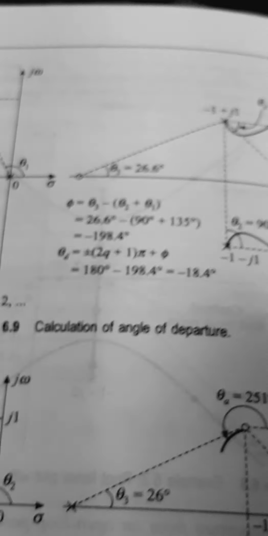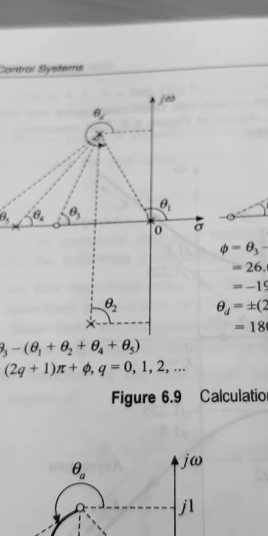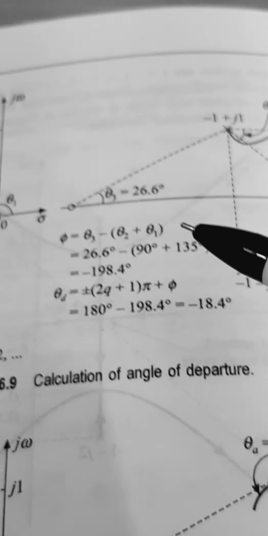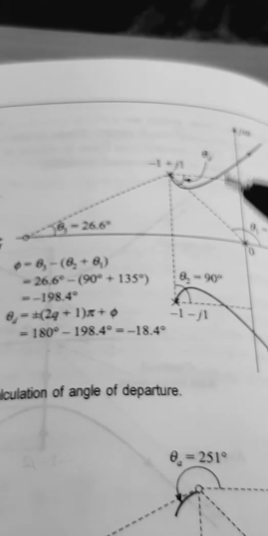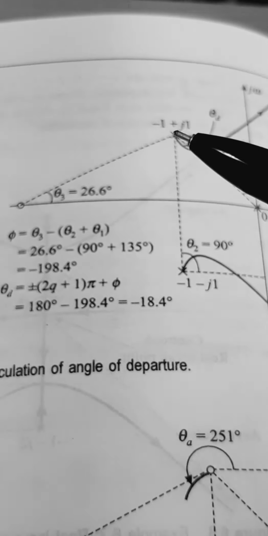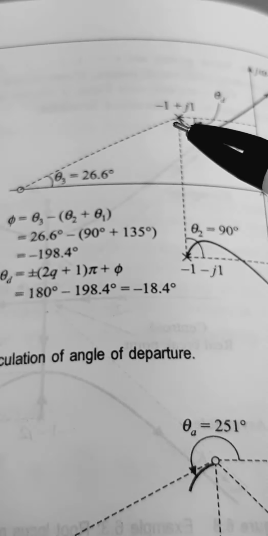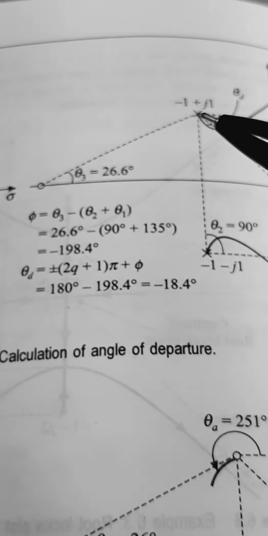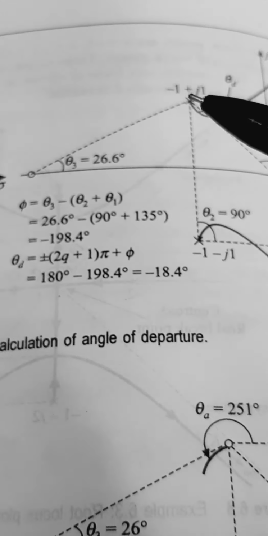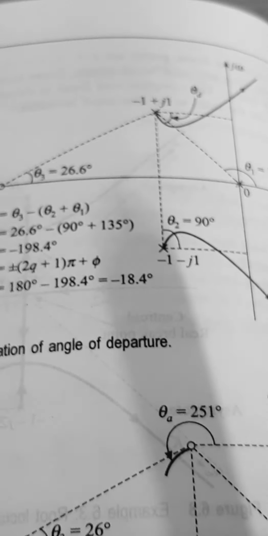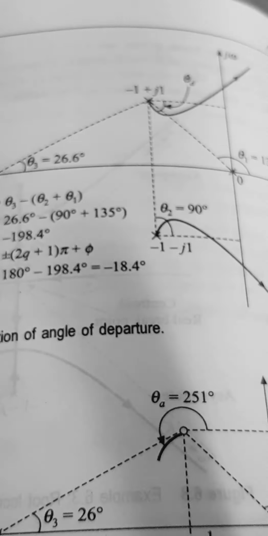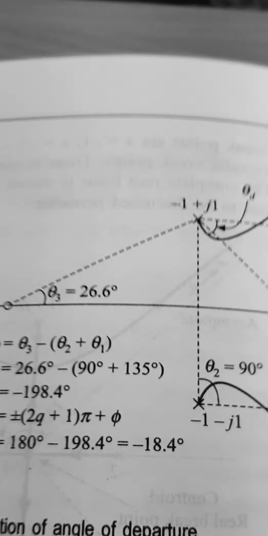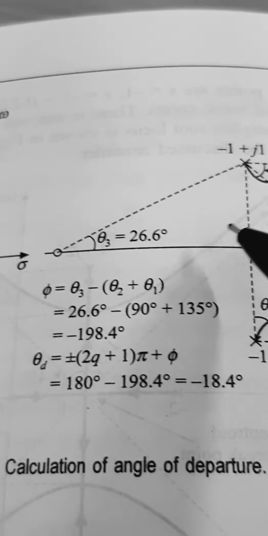Now here you can see how the angle of departure is calculated. We will look into this. This is the angle of departure. This is a complex conjugate pole. Here you need to find at what angle the root locus starts.